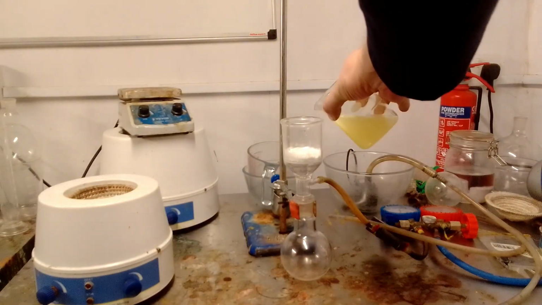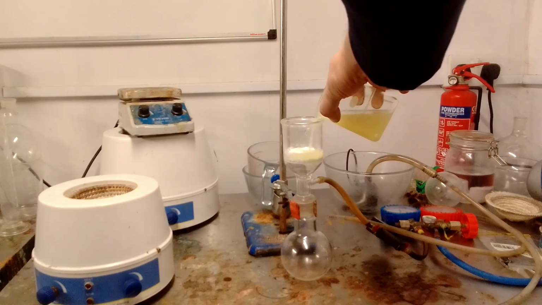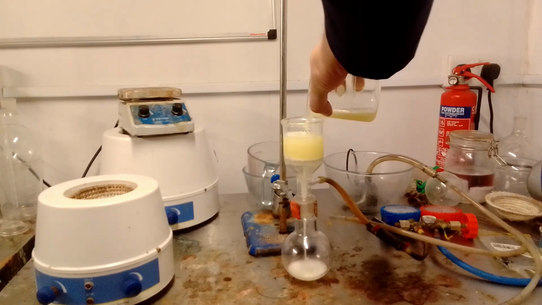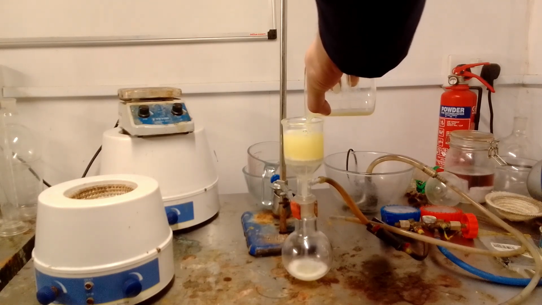Deionised water was added to the mixture to destroy any unreacted acid chloride, and then it was filtered by vacuum through a 1 cm layer of talcum powder. Because talcum powder doesn't let much of anything through, this took around an hour.